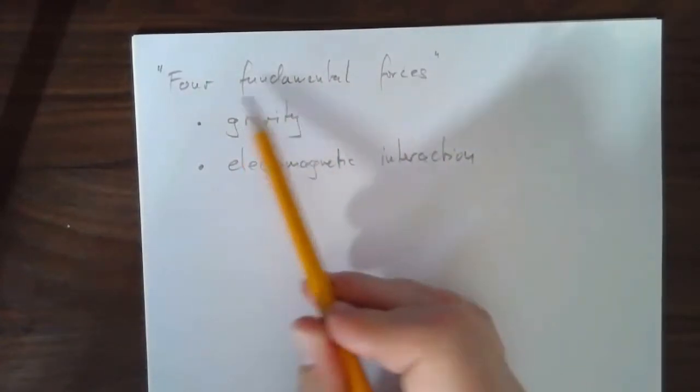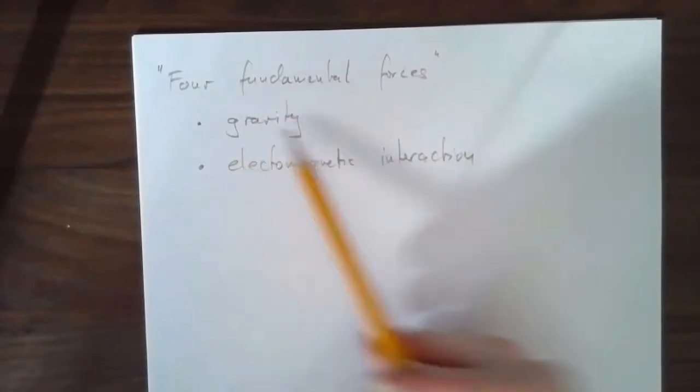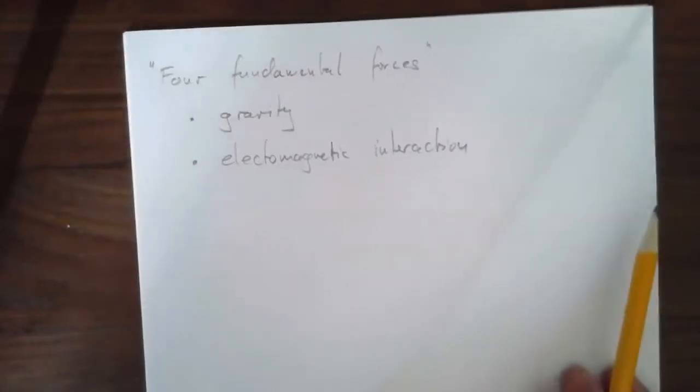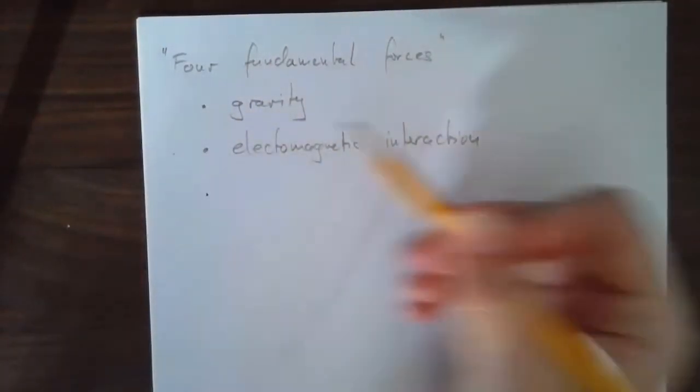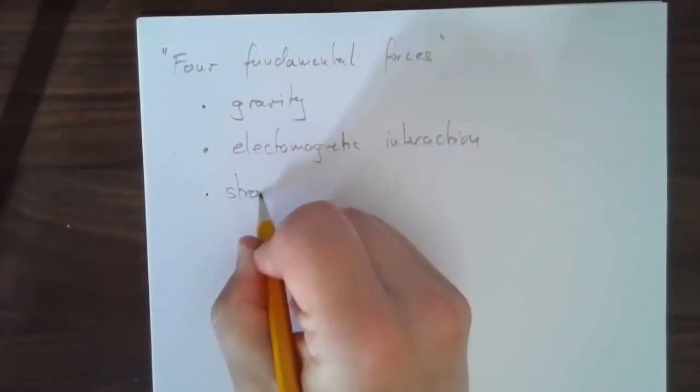Gravity holds the universe as a whole together. Planets stick together because of gravity. Stars exist because of gravity. Atoms and molecules exist because of electromagnetic interactions. There are two more. There's four. So one is called the strong nuclear force.